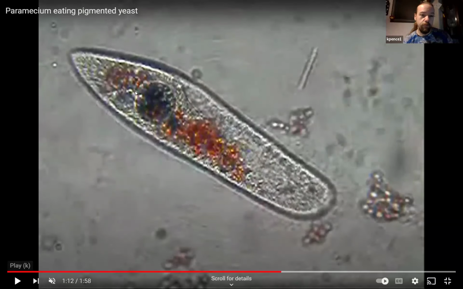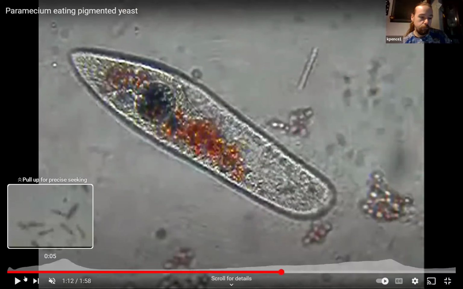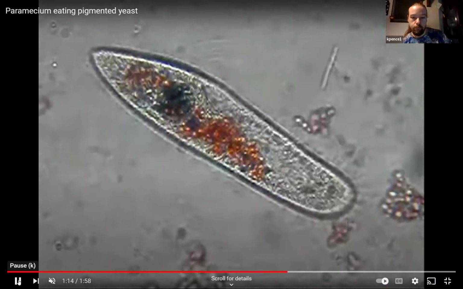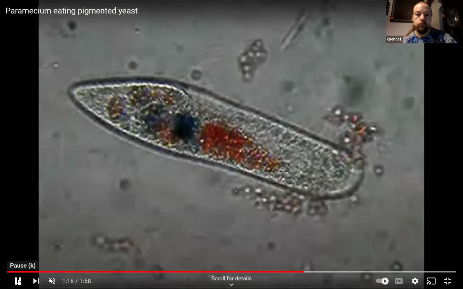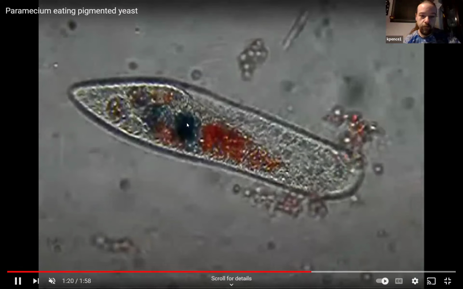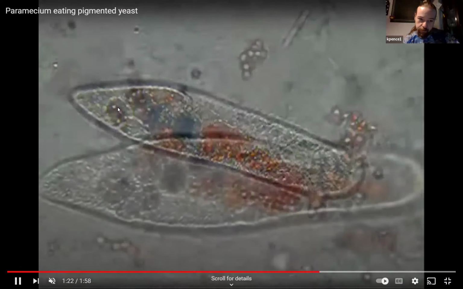Very good example. That large circle right there, that's the nucleus. So if you were to see one of these inside of a cell, it is a determined fact that that is going to be a eukaryote. And right there is the nucleus for this one.